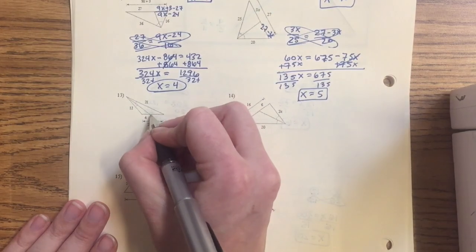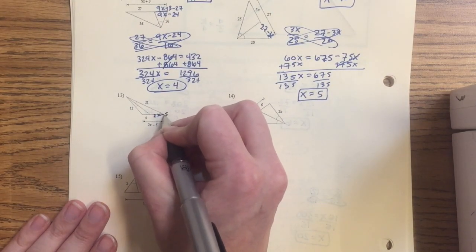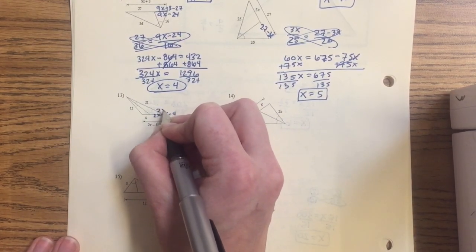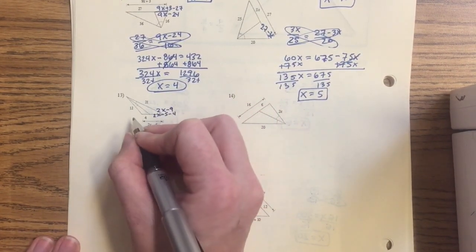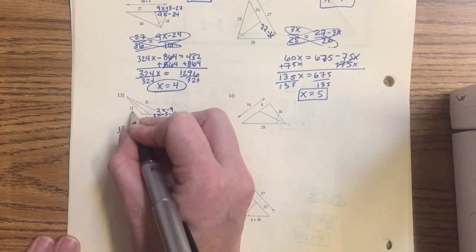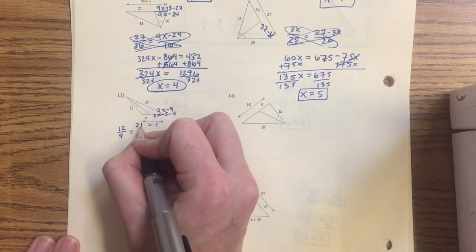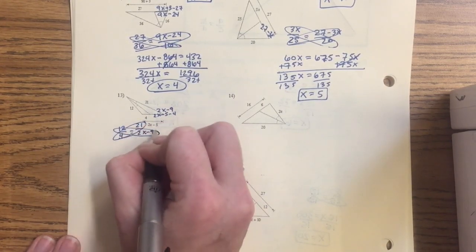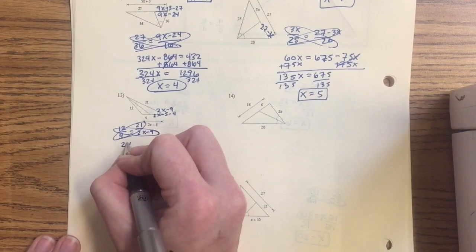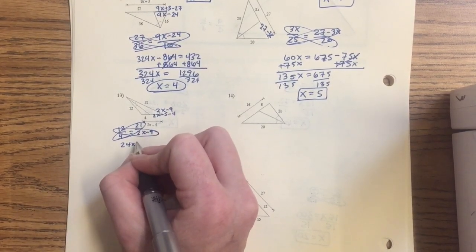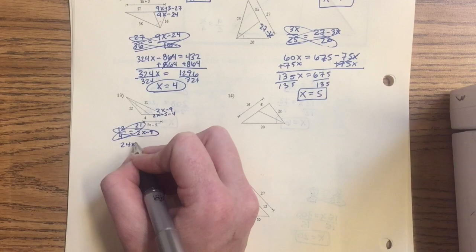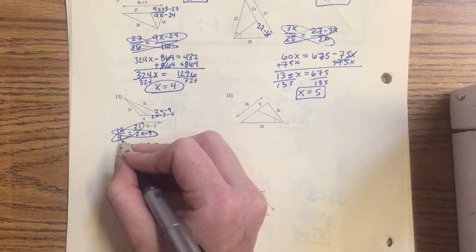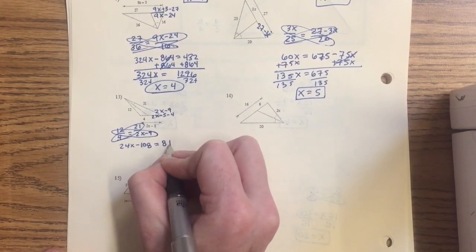On 13, I do 2x minus 5, and I need to minus a 4 from it. When I put these two together, I get 2x minus 9. 12 over 4 equals 21 over 2x minus 9. Cross multiply. 12 times 2 is 24x. 12 times 9 is negative 108. 4 times 21 is 84.